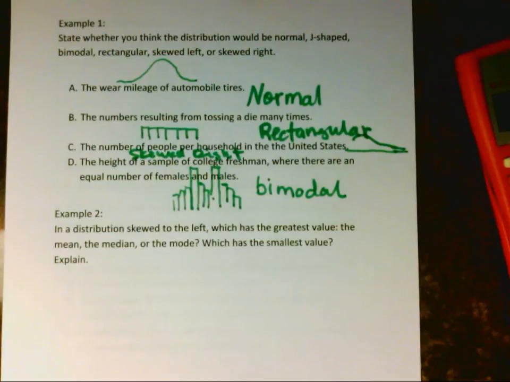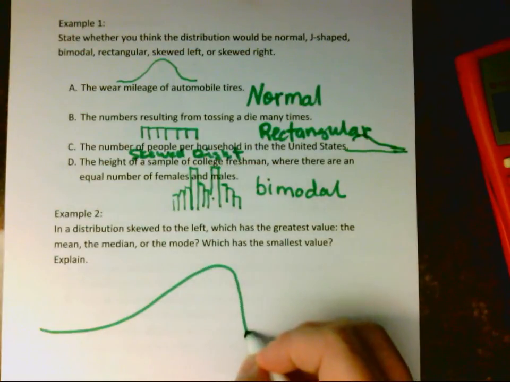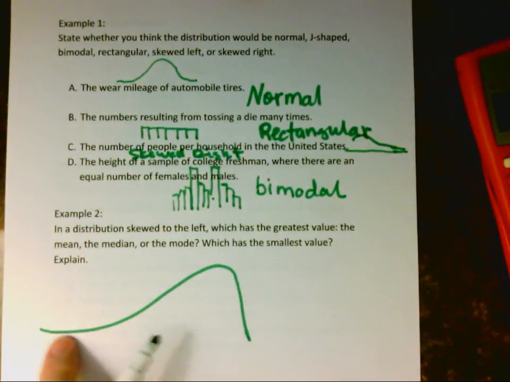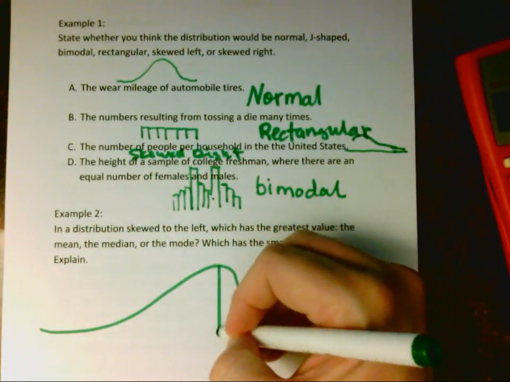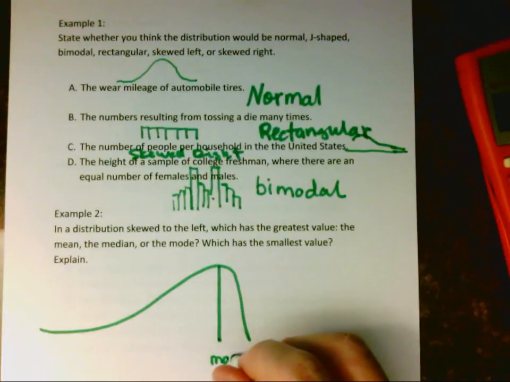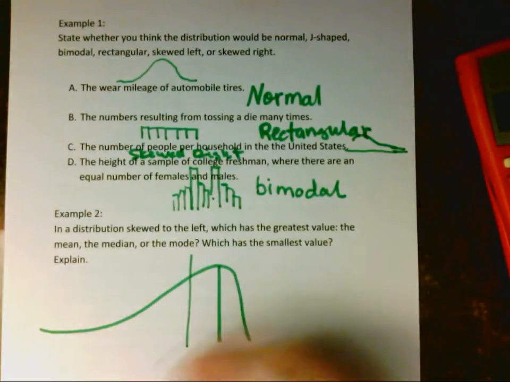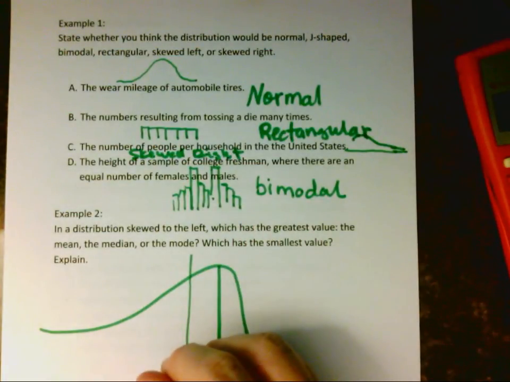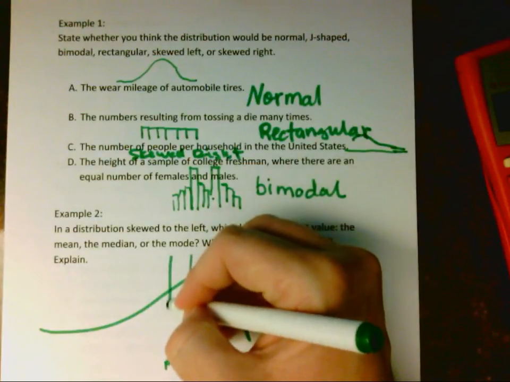Example 2. In a distribution skewed to the left, which has the greatest value, the mean, the median, or the mode? You may want to put this on your note card if you're having trouble remembering it, but we're talking about a distribution that is skewed left. The tail is over on the left. Remember, the highest point in this distribution is the mode, and the median is going to be right in the center of where we have half the data above and below that median.